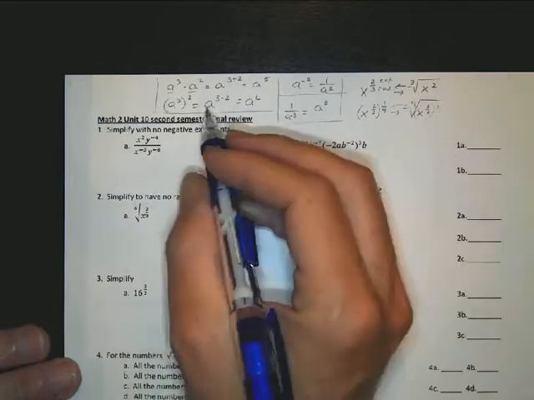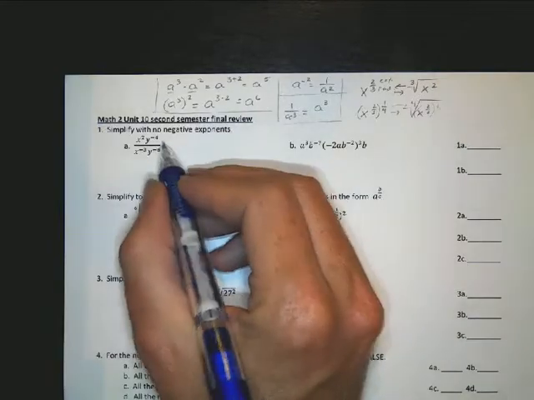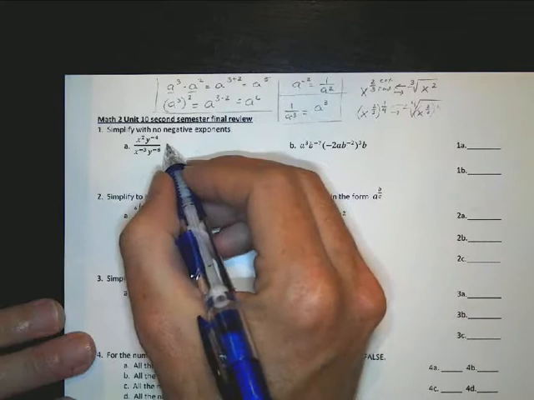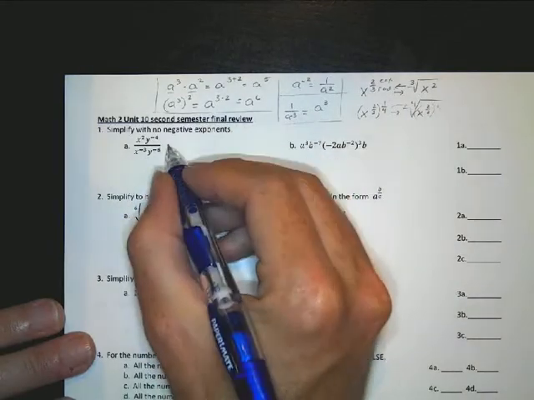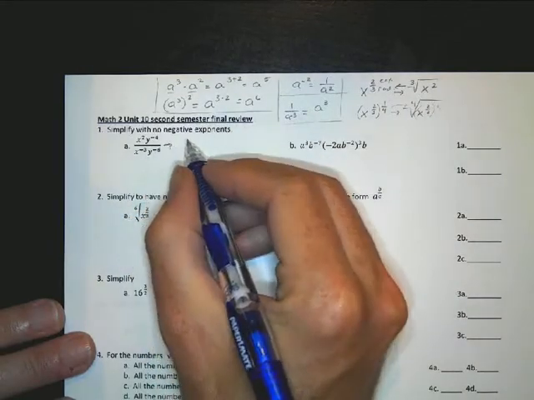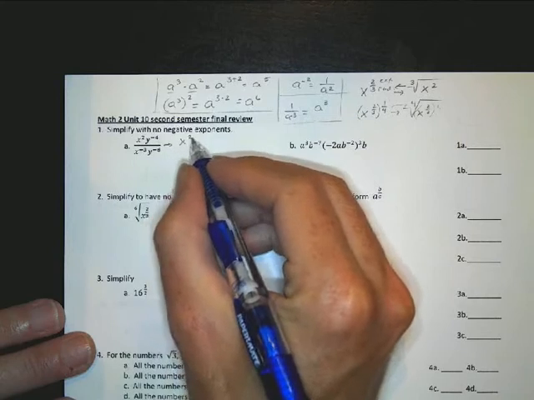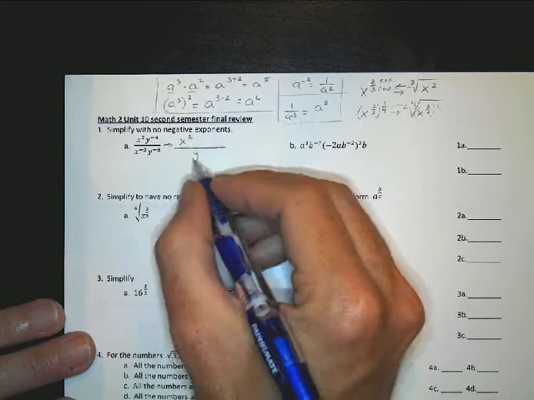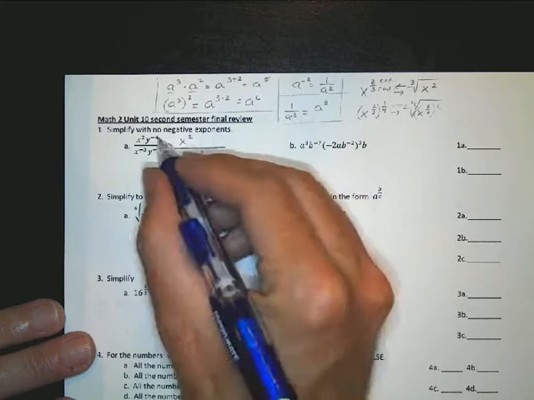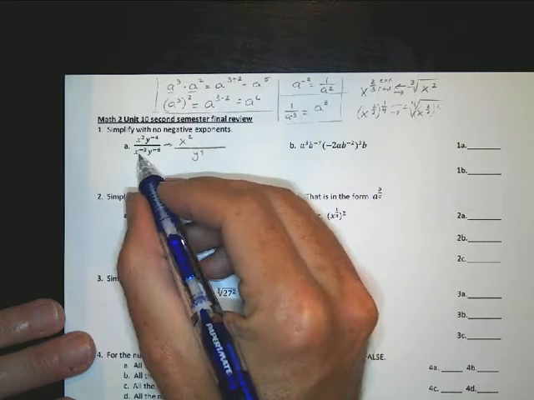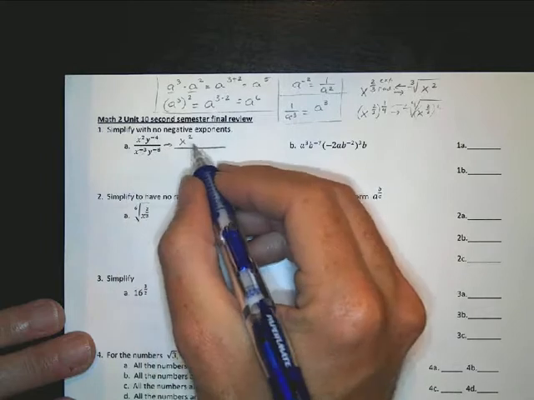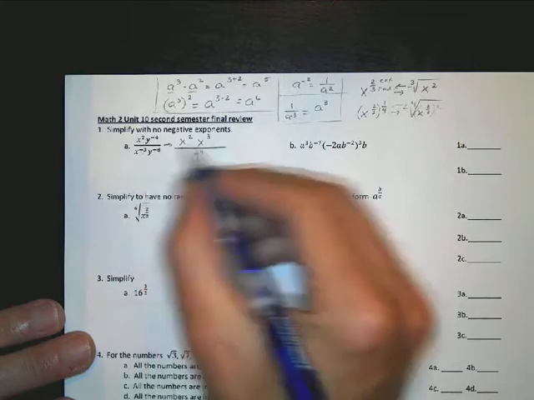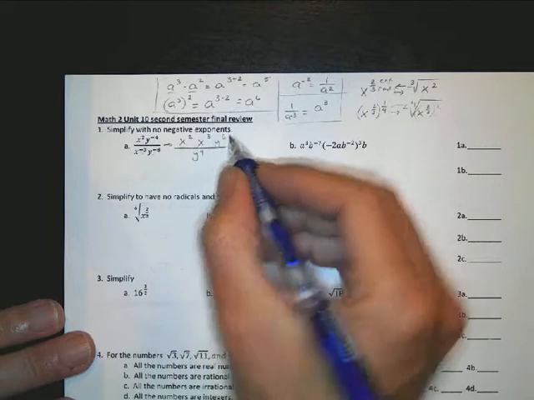So here we go. Let's look at number 1a. Simplify with no negative exponents. What I like to do is rewrite this first, and then reduce. So my first rewriting, I'm going to say x squared can stay there. That's no problem. This y to the negative 4 needs to drop below because it's a negative, so I'm going to move it down. In the denominator, x to the minus 3 needs to go up top, so that becomes x to the 3rd. And y to the negative 6 goes up top, and I get y to the 6th.